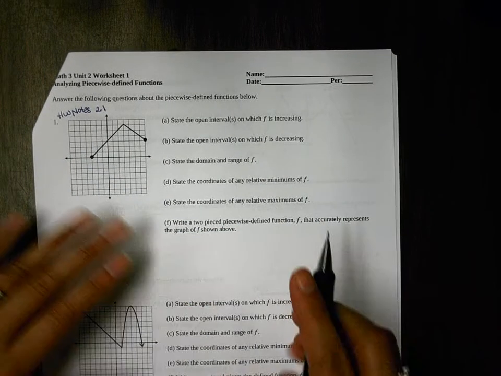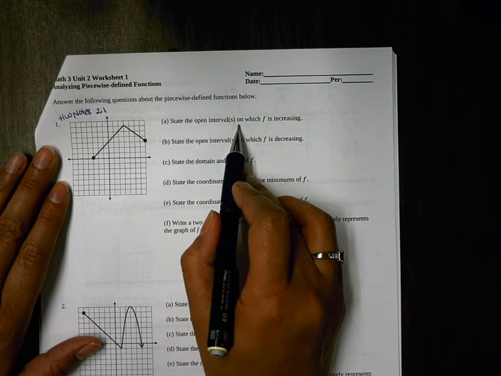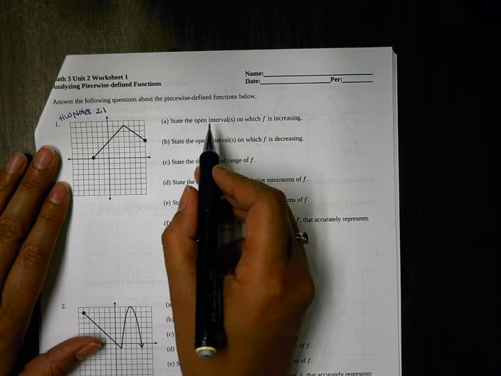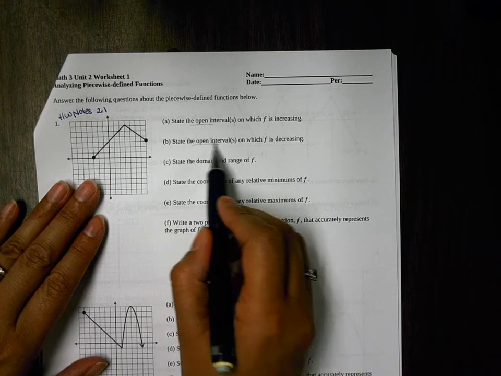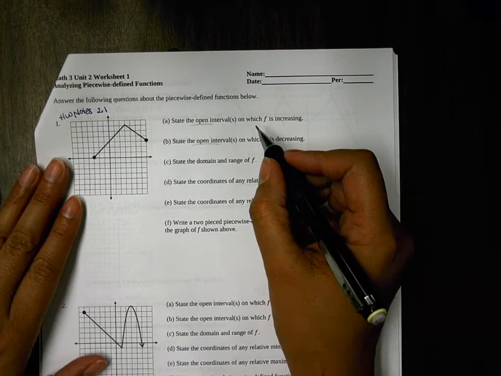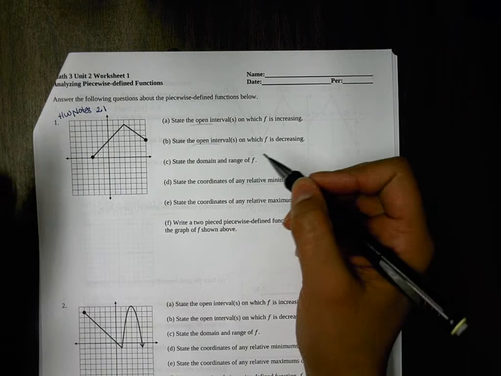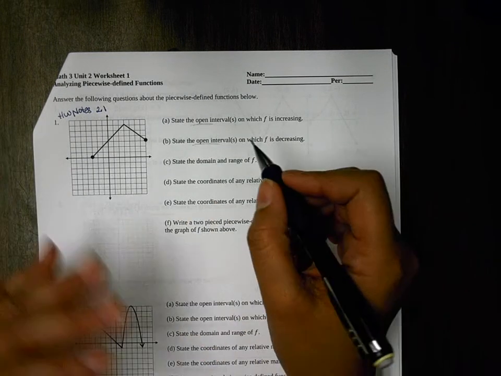Okay, number 1, state the open intervals on which f is increasing. Open intervals means parentheses, we're not using brackets. Now, you read a graph, and I've said this to you before, you read a graph like you would a book, from left to right.